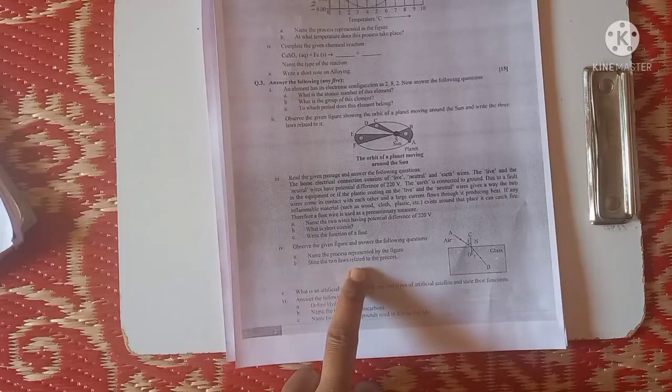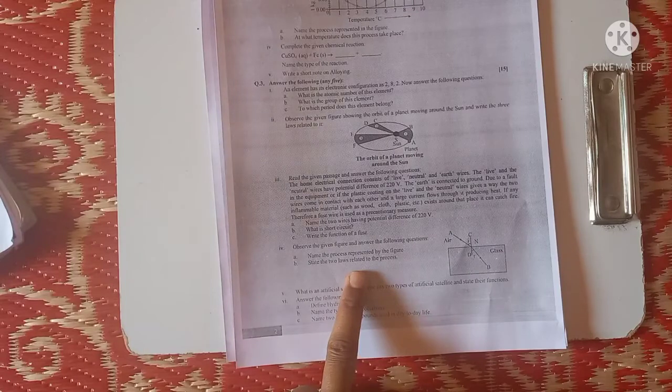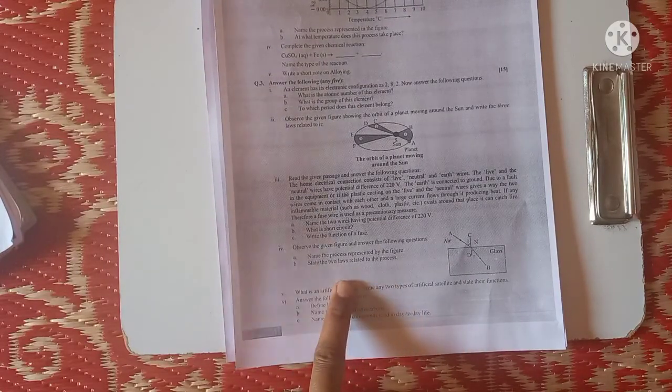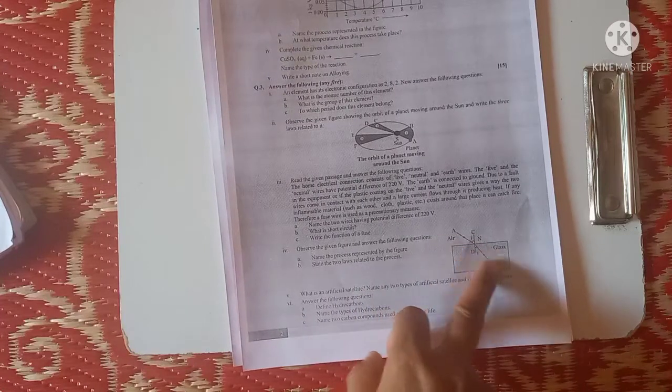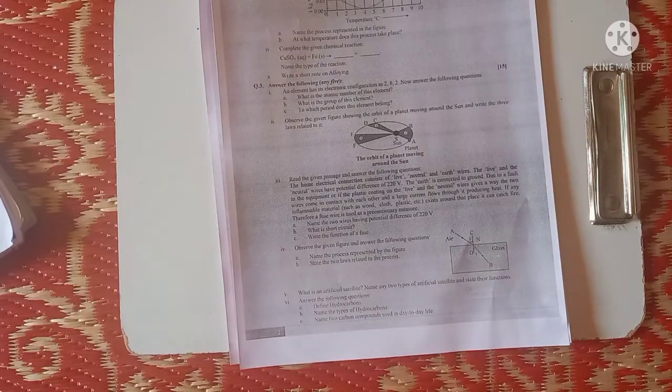First is Snell's law: sin i is equal to sin r, or sin i upon sin r is equal to a constant. Okay, this is the first law. And second, you write according to this diagram.